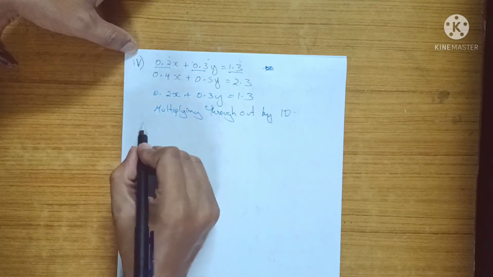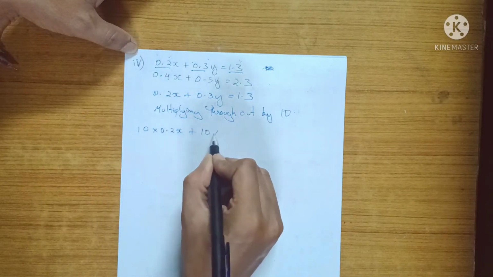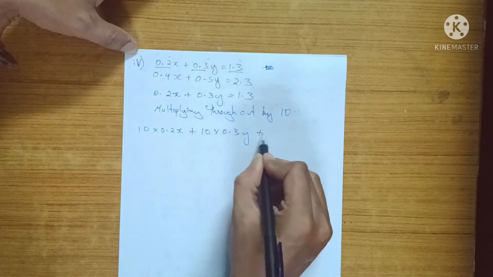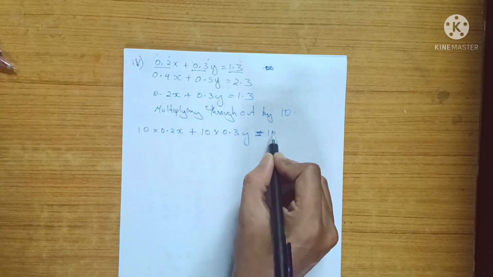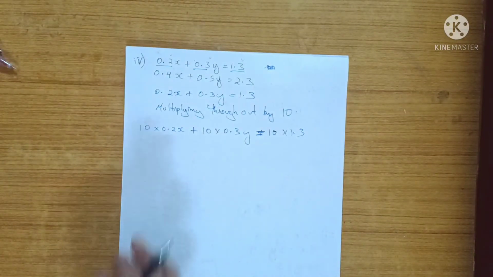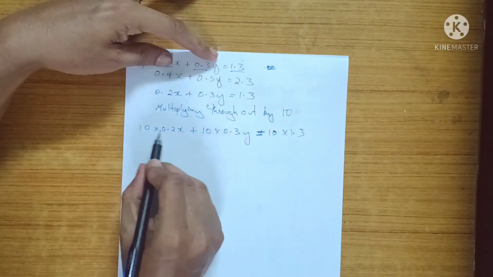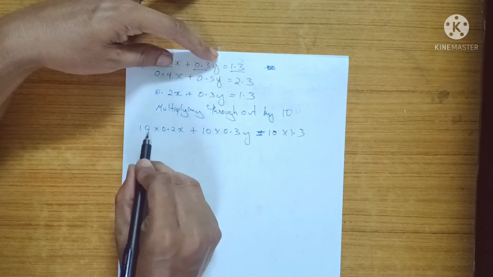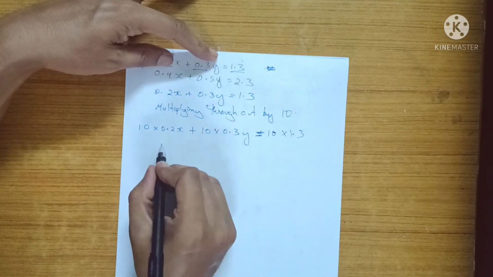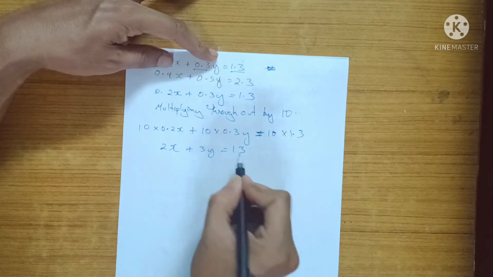So when you multiply 10 into 0.2x plus 10 into 0.3y equal to 10 into 1.3, everything is multiplied by 10, right? Because I can take 10 common and cut the tens, it'll become the same thing only. Since there's a point here, and 10 is multiplied, the point will be gone. So 2x plus 3y equal to 13.